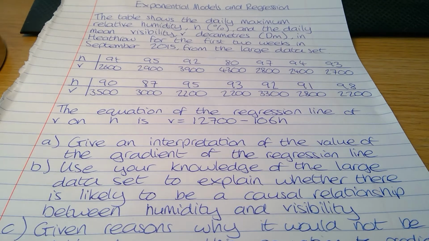So question B is about our knowledge of the large data set. We need to explain whether there is likely to be a causal relationship between humidity and visibility. I would say yes in this case. So causal relationship means that if you increase the humidity, that causes the visibility to, in this case, decrease. And that would make sense because high humidity, i.e. over 95%, is associated with mist and fog. So that's something that you need to know from the large data set. And so that suggests that as humidity increases, you would expect the visibility to decrease.